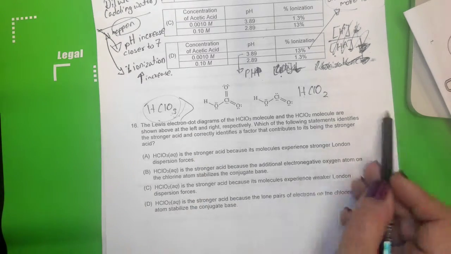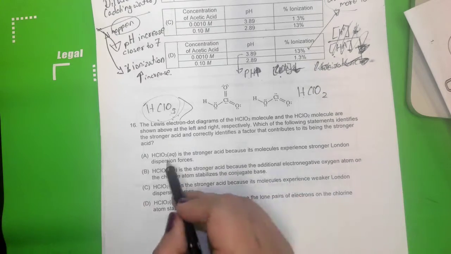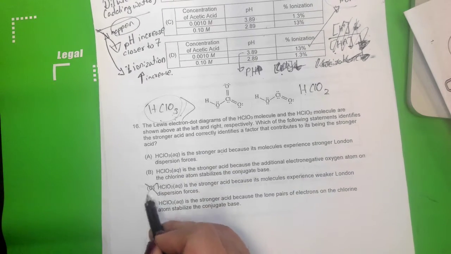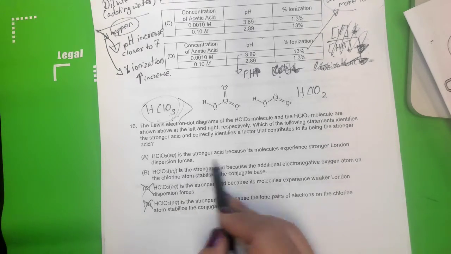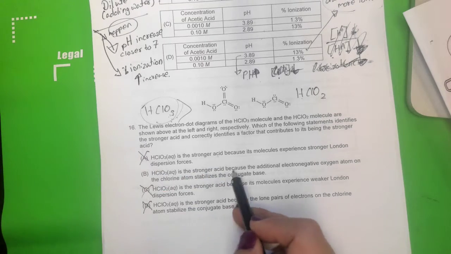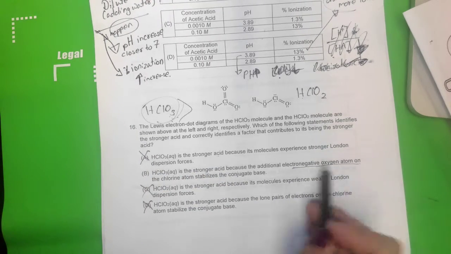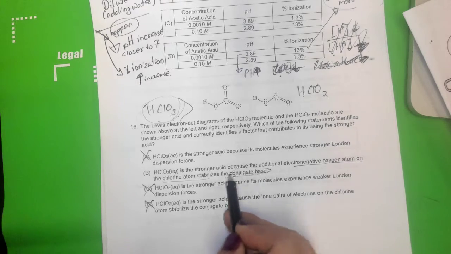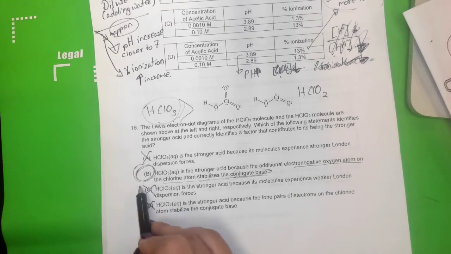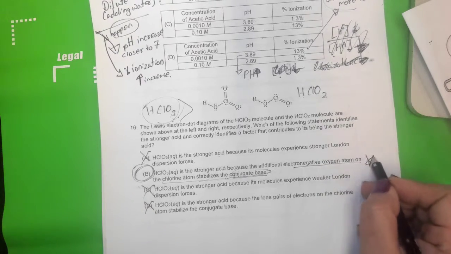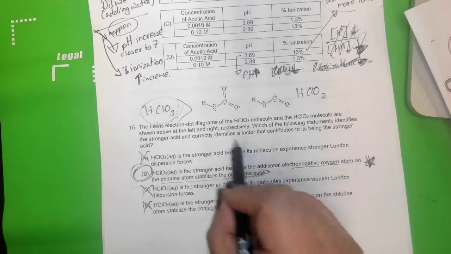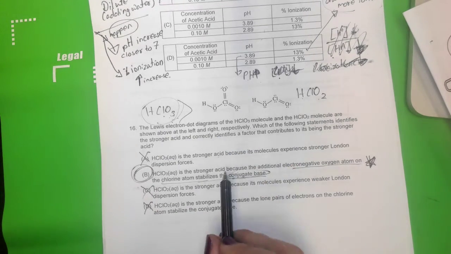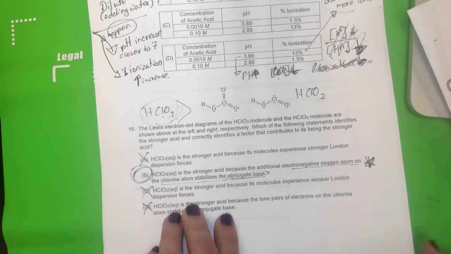So that's what we're saying. So let's take a look. Based on that, we already know that this is stronger. So let's find out. Okay, that's stronger, that's stronger. Okay, these two are out. Based on this, it's not London dispersion force. This is a polar molecule, so that's off. So because the additional electronegative oxygen atom on the chlorine stabilizes the conjugate base. That's all we want to say. This is the answer. Okay, also make sure you know this reasoning. This one is really good reasoning or writing. If they ask why this one is a better acid than this, you're going to explain in terms of this. Make sense?